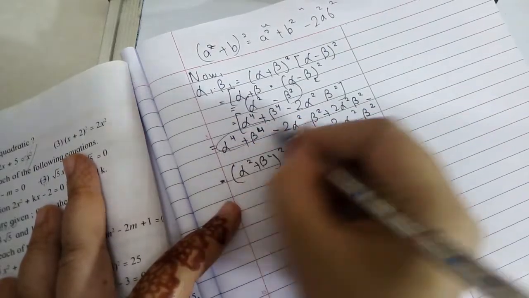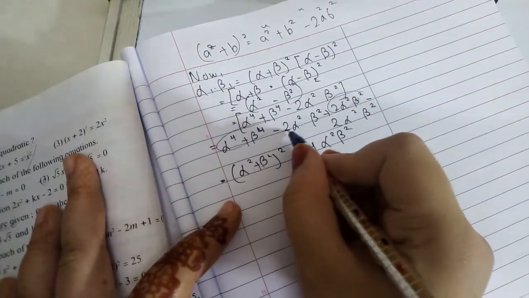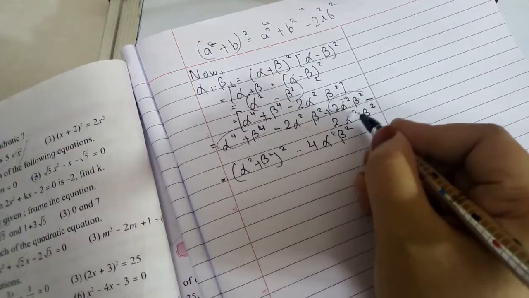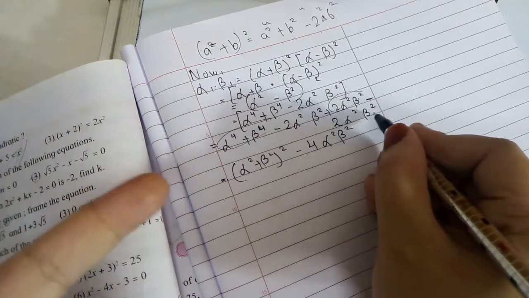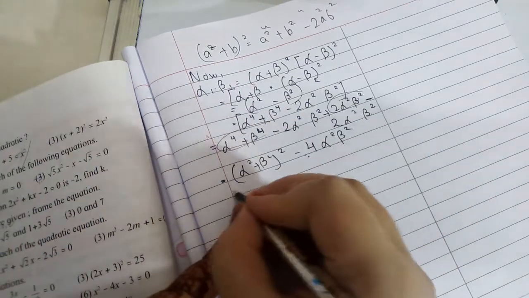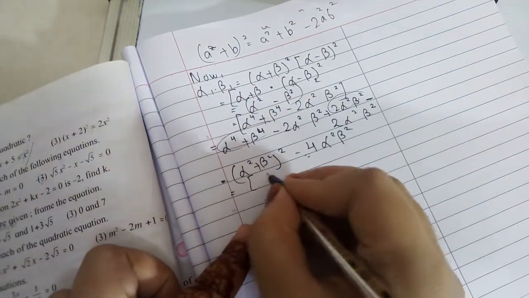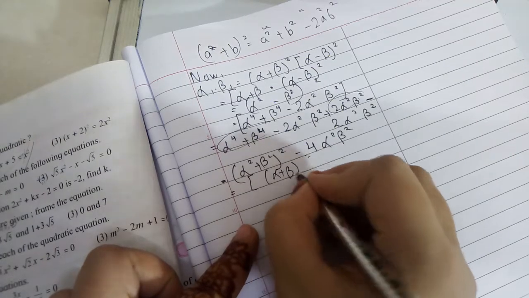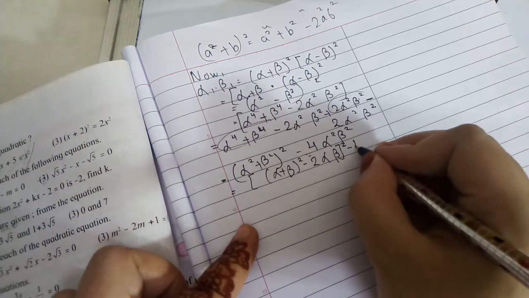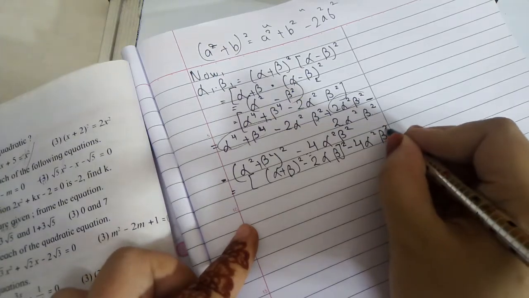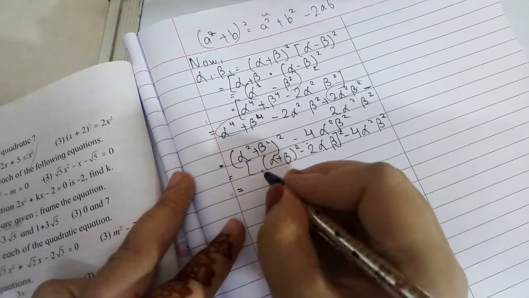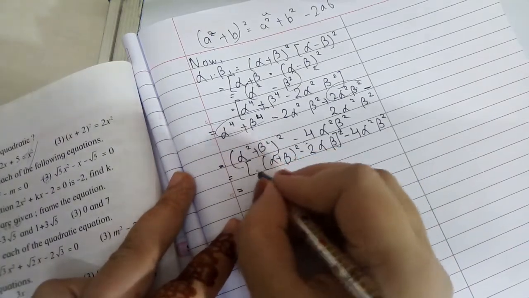Now okay, this term and this term become a formula, and this minus 2 alpha square beta square minus, here the sign is minus, this sign is minus, minus 2 alpha square beta square becomes minus 4 alpha square beta square. Okay, now this will be simplified as alpha plus beta whole square minus twice of alpha beta whole square minus 4 alpha square beta square. Okay, now this again further we can write it like this.